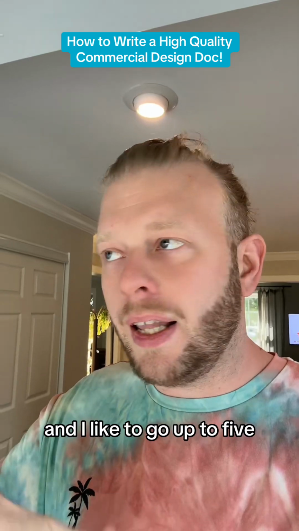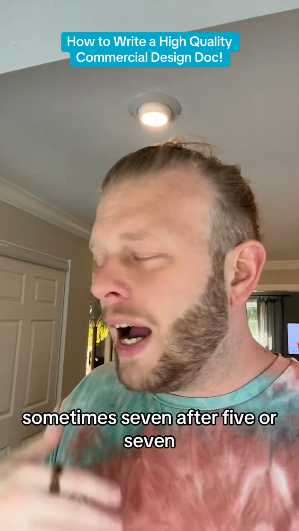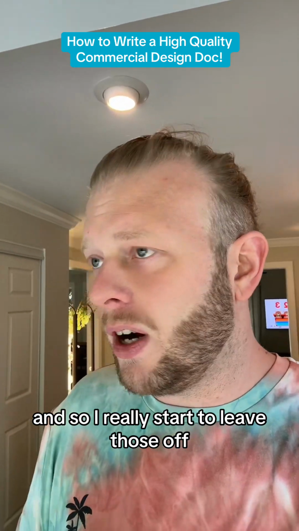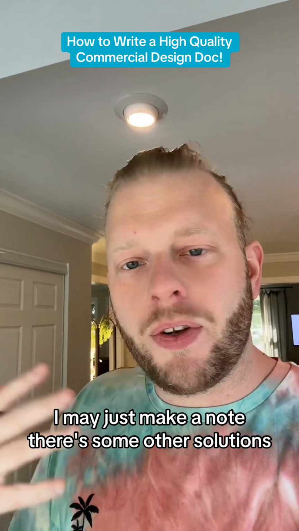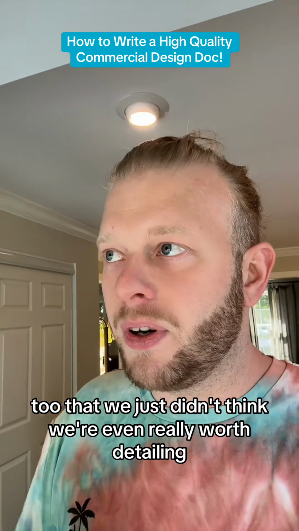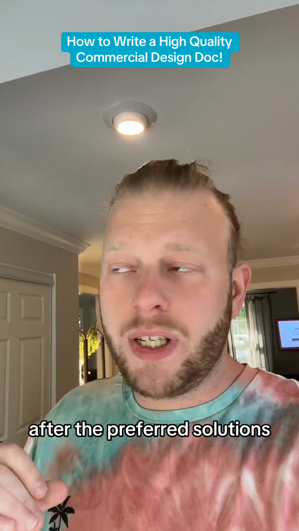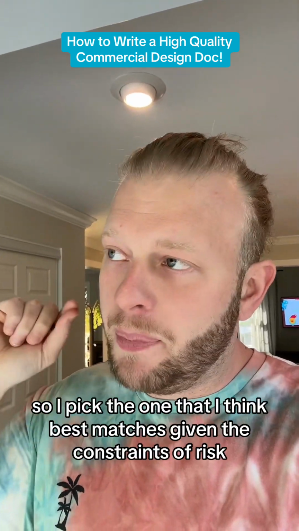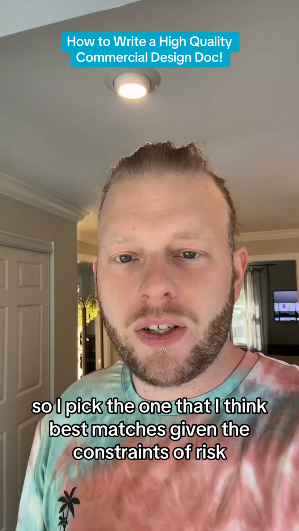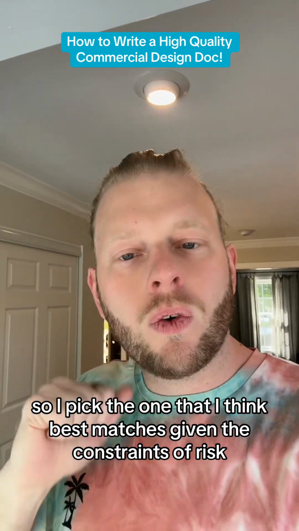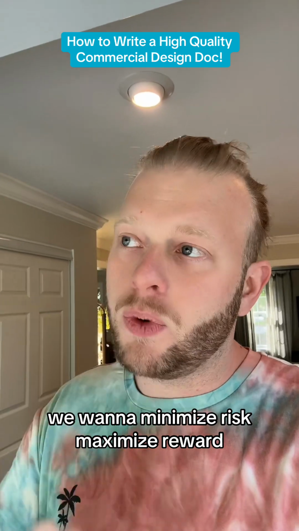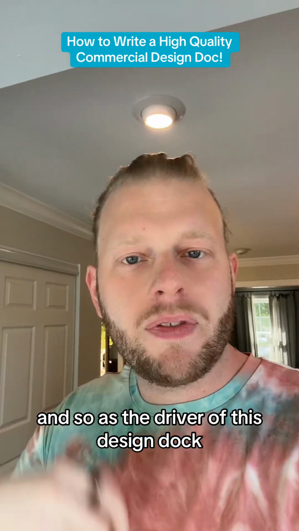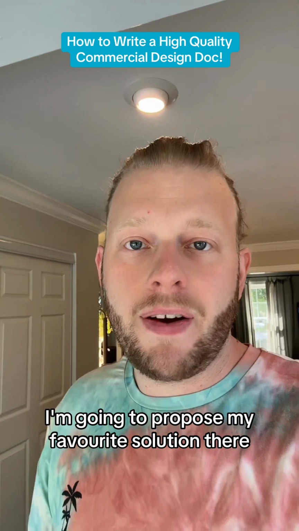There should be at least 2, and I like to go up to 5, sometimes 7. After 5 or 7, you really start to hit diminishing returns. And so I really start to leave those off. I may just make a note. There are some other solutions too that we just didn't think were even really worth detailing. After the preferred solutions, and they're going to have pros and cons for each, then I go to my preferred design. So I pick the one that I think best matches given the constraints of risk. We want to minimize risk, maximize reward. We're going to have timeline constraints. And so as the driver of this design doc, I'm going to propose my favorite solution there.